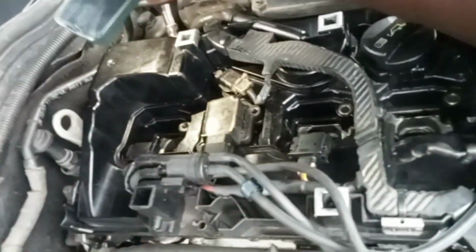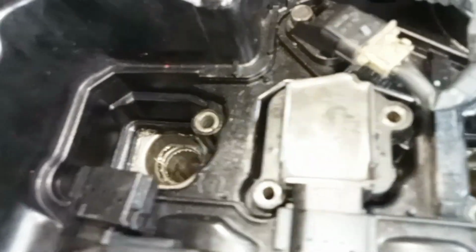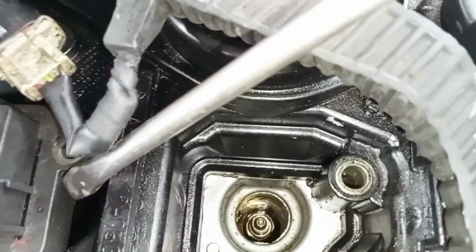So I had to remove all the ignition coils. See, we have deposit of oil. So we have the oil leakage. Let me remove number 3 coil. See, there is a lot of oil deposit. So this oil is the one causing a random misfire.